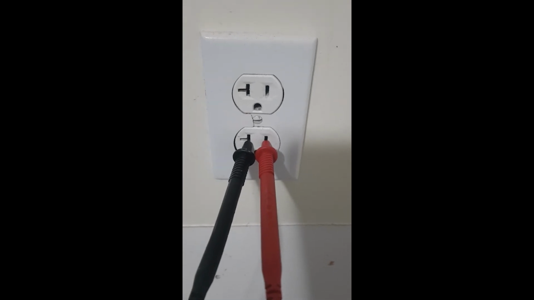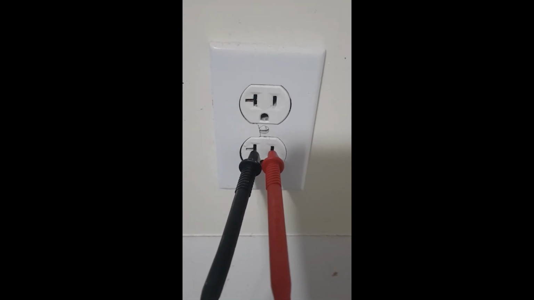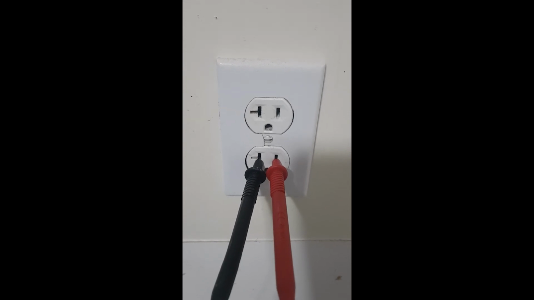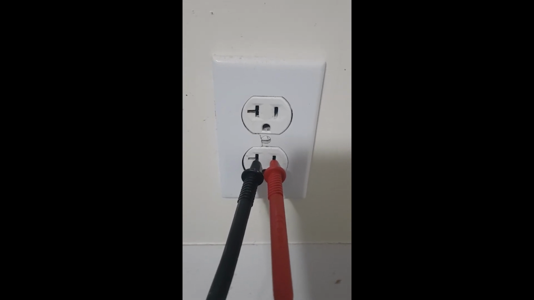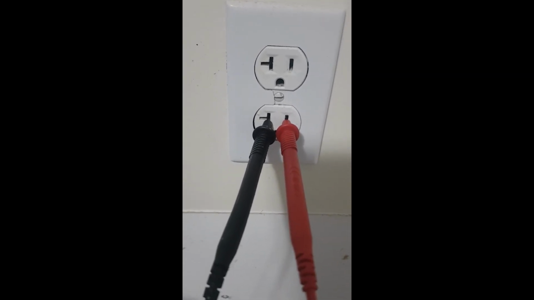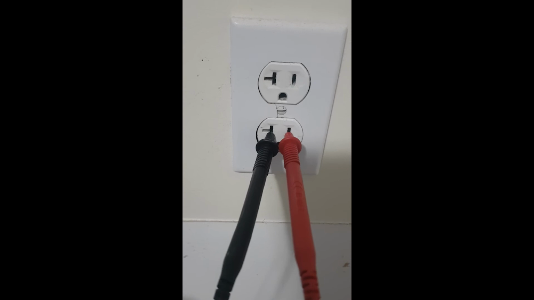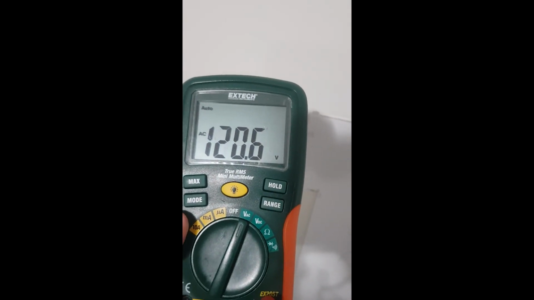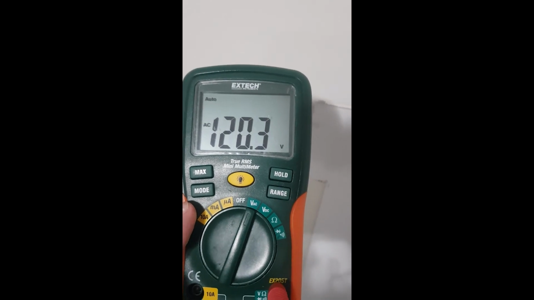This is the standard electrical receptacle that is available in the house, and you can find them in the bedroom, in the living room, and in many other places in the house. Now I connected the voltmeter here to check what the voltage is. So this is the voltage, so it is 120 volt.